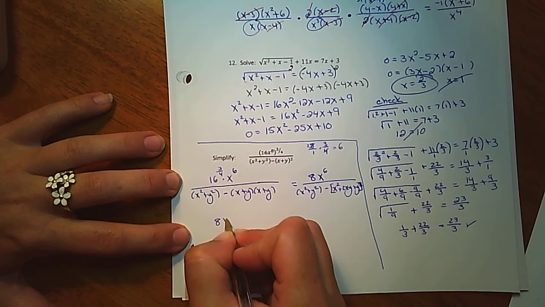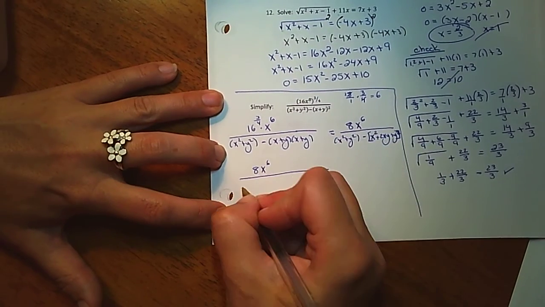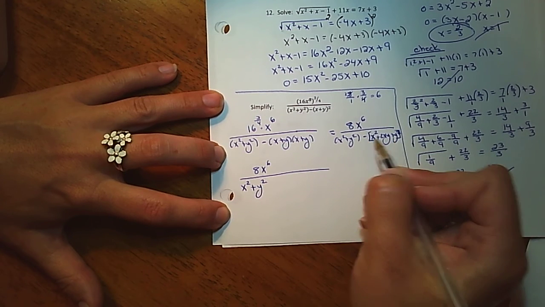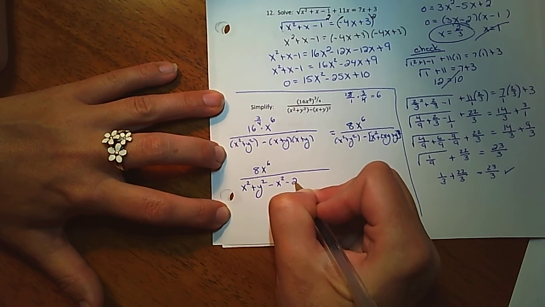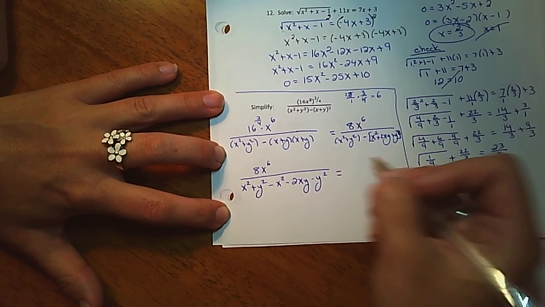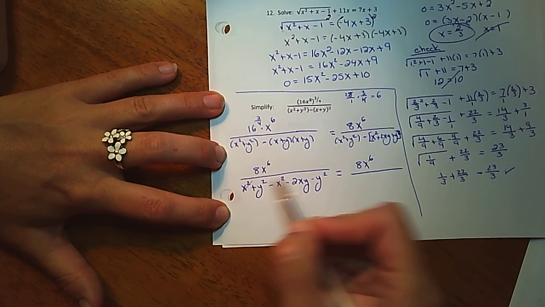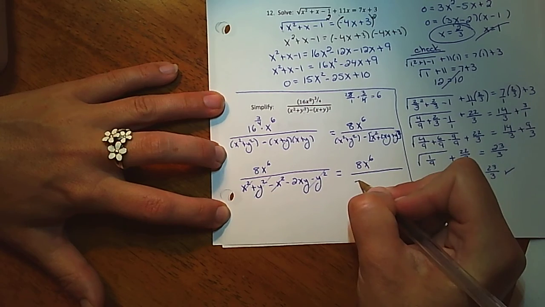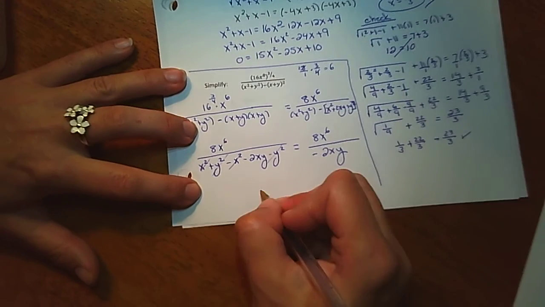So let's write down what we have. We have 8x to the 6 all over x squared plus y squared. Now remember, all these signs are going to change because we're subtracting. So minus x squared minus 2xy minus y squared. Right now, look what's going to happen. x squared minus x squared go. y squared minus y squared go. Gives me negative 2xy. And now all we have to do is simplify this.